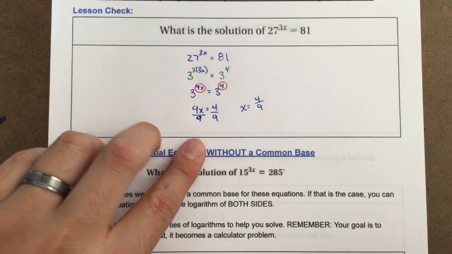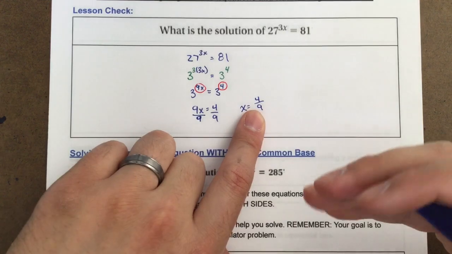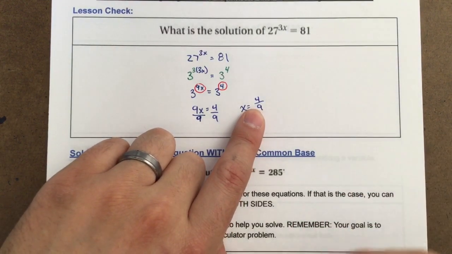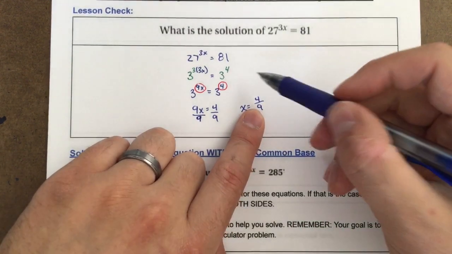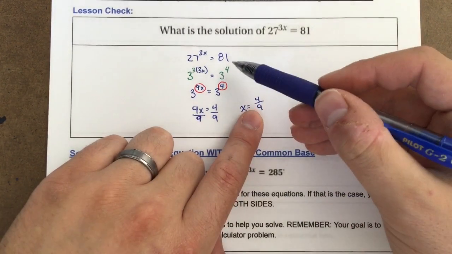Be careful changing this to a decimal. I understand that this is 0.44 repeating, but when you check your solution, if you just write 0.44 and round it, you're actually going to be decreasing the value. So it's going to be less than 81.